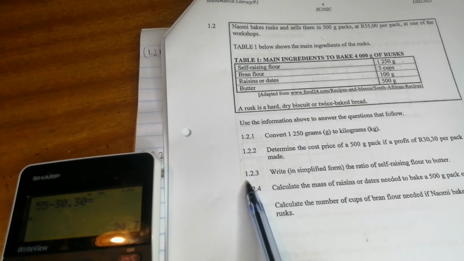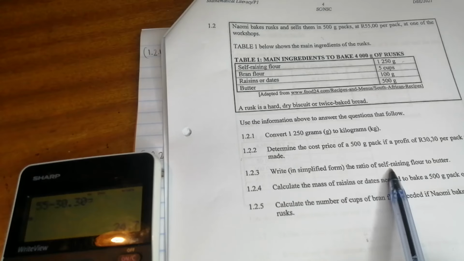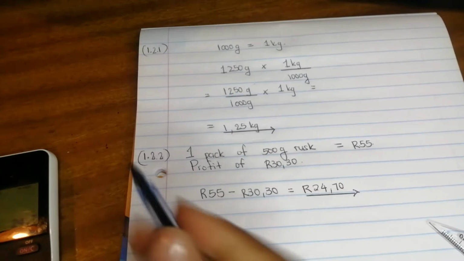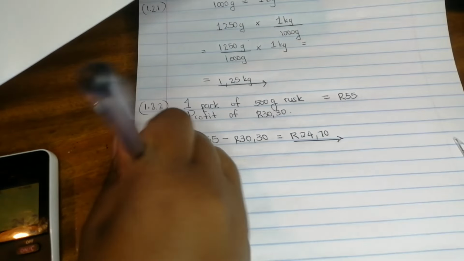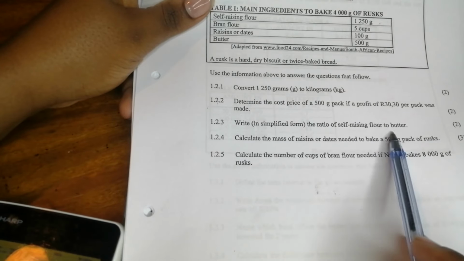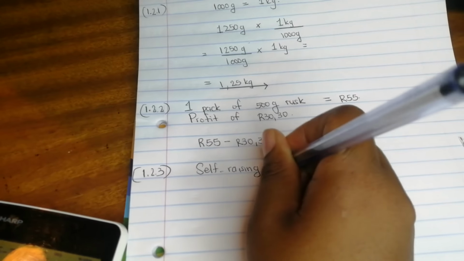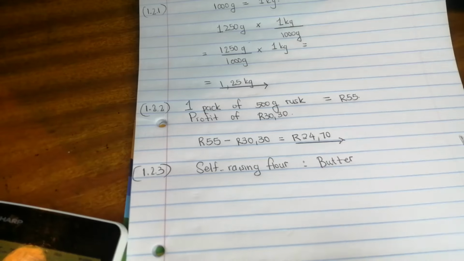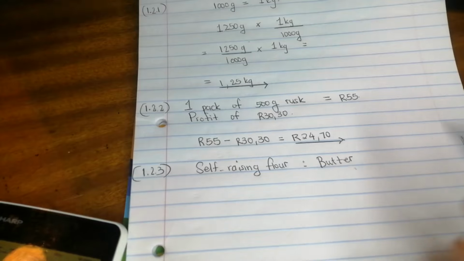Okay, so 1.2.3, write in simplified form the ratio of self-raising flour to butter. So they want the ratio of self-raising flour to butter. I'm going to write it out like that: self-raising flour to butter. So that's the ratio that they want.